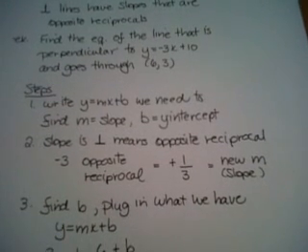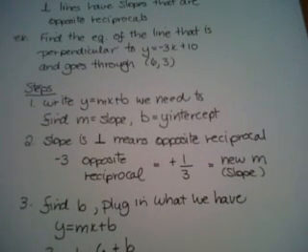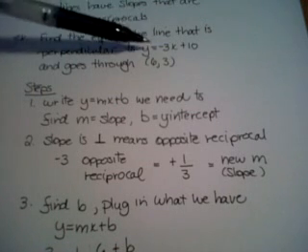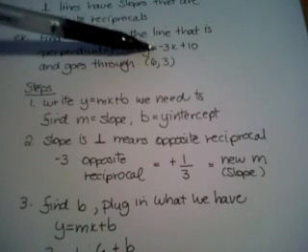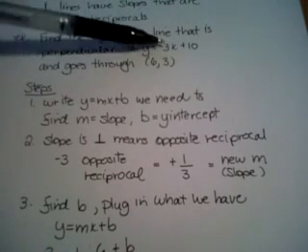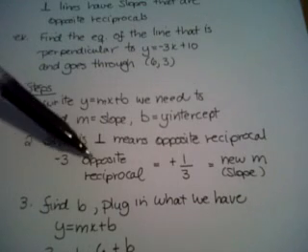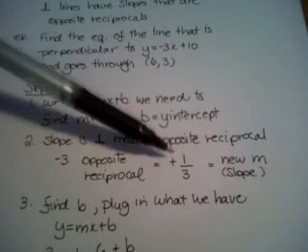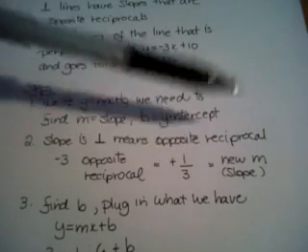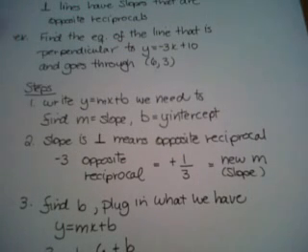Now, first thing I'm going to look for is my slope. Since I know that the line is perpendicular, that means it's going to have an opposite reciprocal slope. So the slope of the line that is perpendicular to y equals negative 3x plus 10, the slope was negative 3. So the opposite reciprocal of negative 3 is a positive 1/3. So this is our new m, or our new slope.